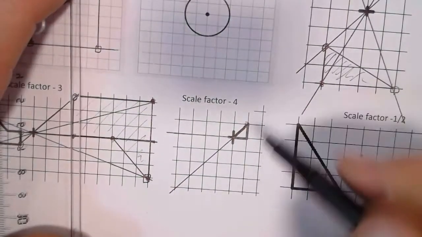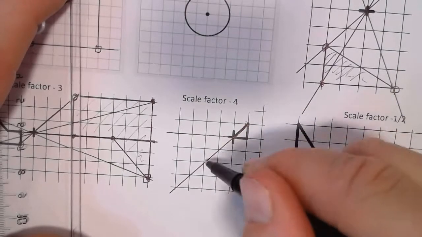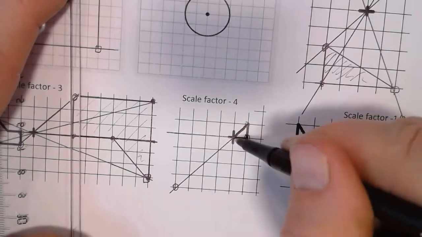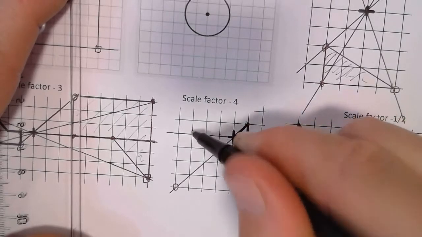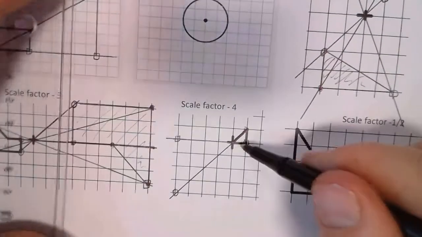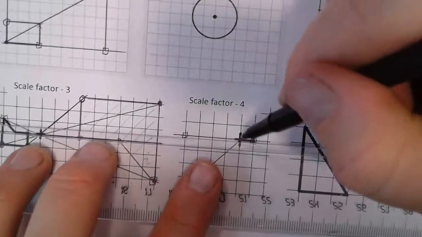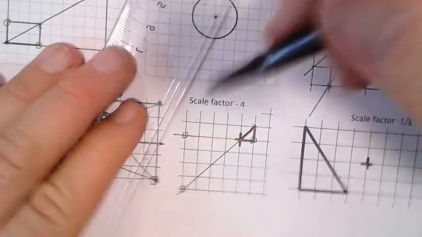So that one is 1 diagonally that way, so it's going to go 1, 2, 3, 4 diagonally this way. This point is 1 across that way, so 1, 2, 3, 4 across this way. That point is on the center of enlargement, so that's not going anywhere, and I've got my new shape here.